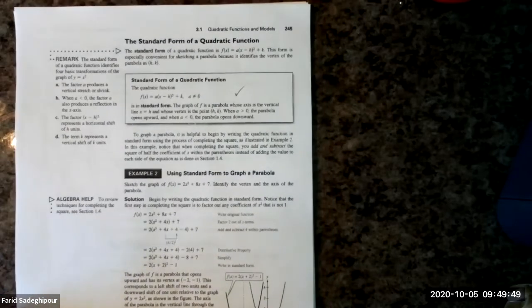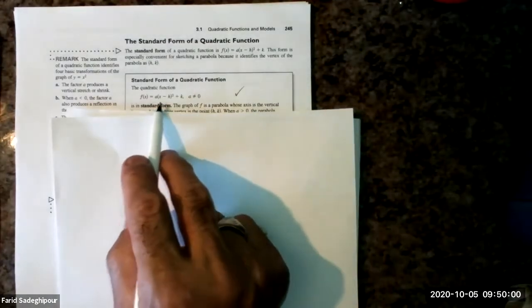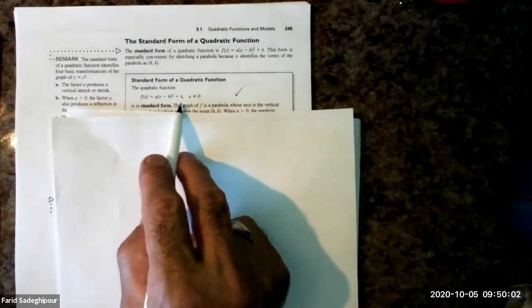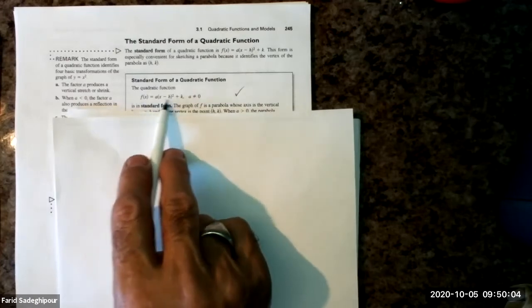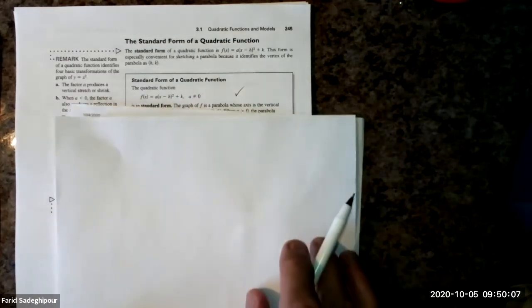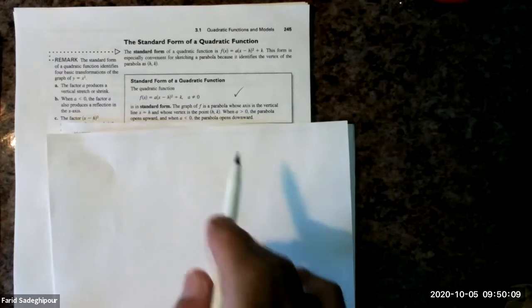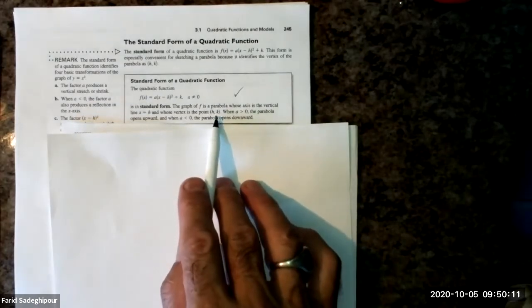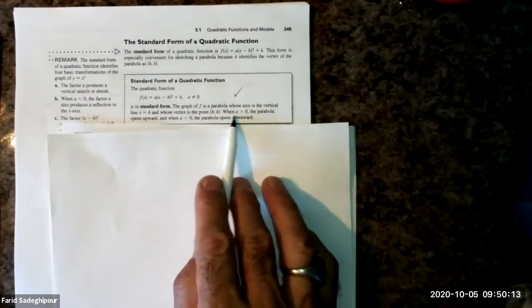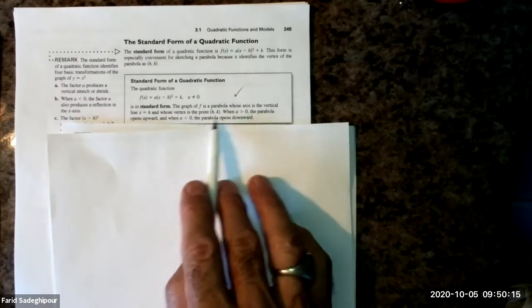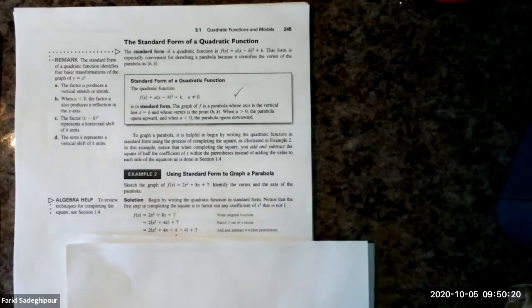There are two equations that we normally use for quadratic functions, and one is this: a(x minus h)^2 plus k. These h and k are the coordinates of the vertex. The coordinates of the vertex are h and k. And of course, when a is positive or a is negative, it tells you whether the parabola opens upward or downward. There is an example here.